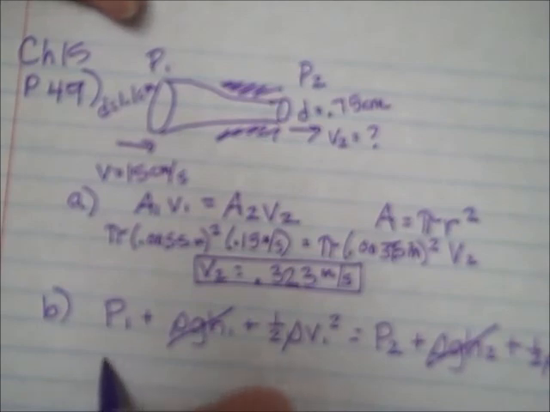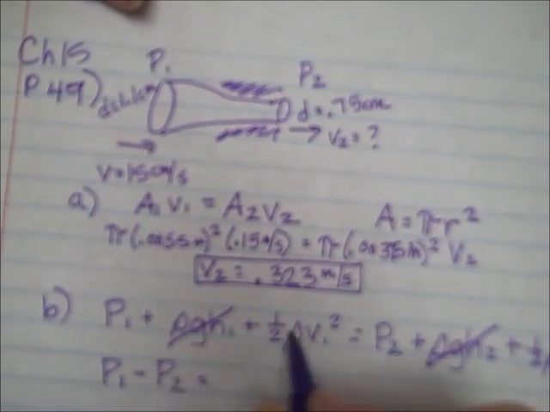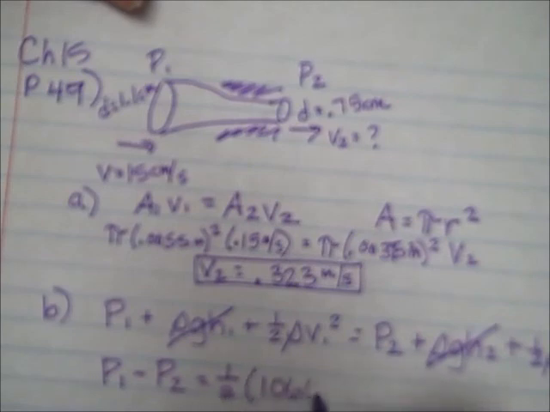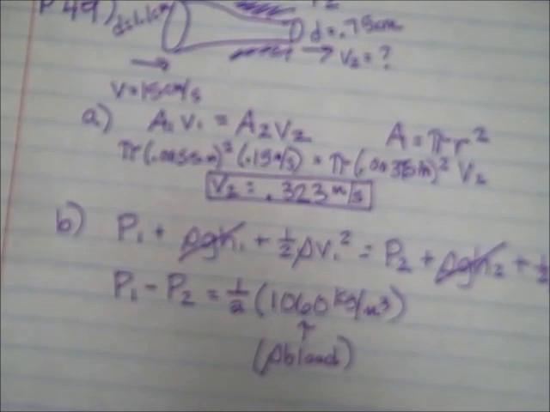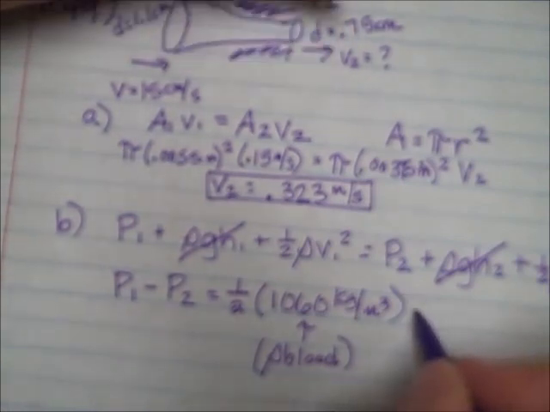So if I went to find that pressure differential, P1 minus P2, move that to that side, move this to the other side, it would equal 1/2. I was able to find the density of blood in your text to be 1,060 kilograms per meter cubed.